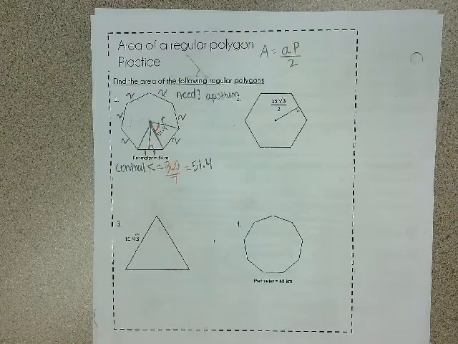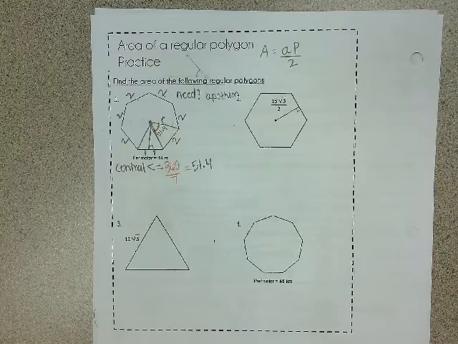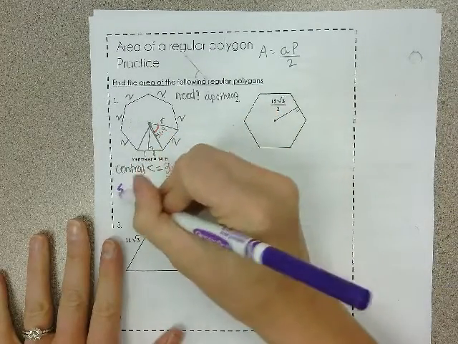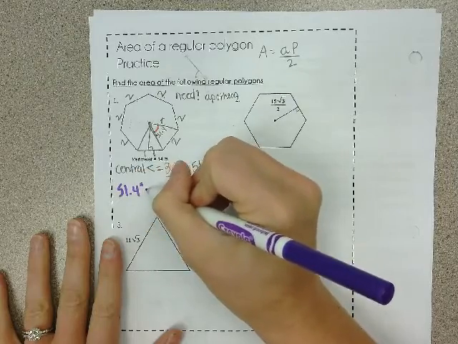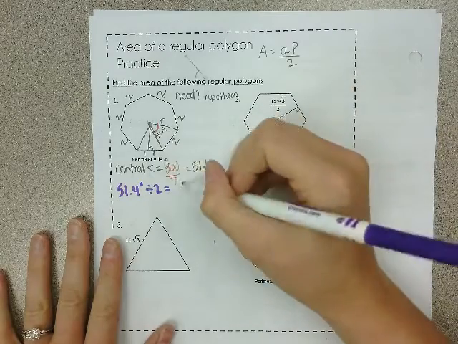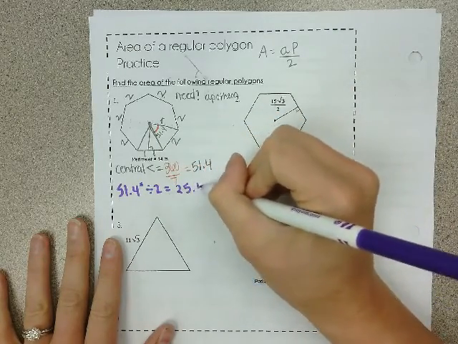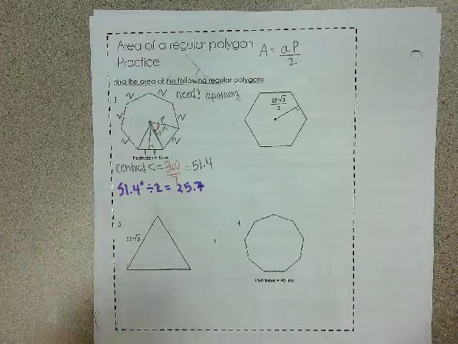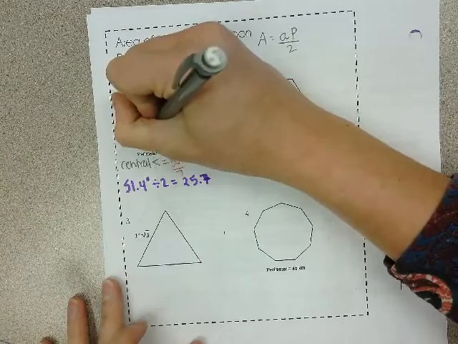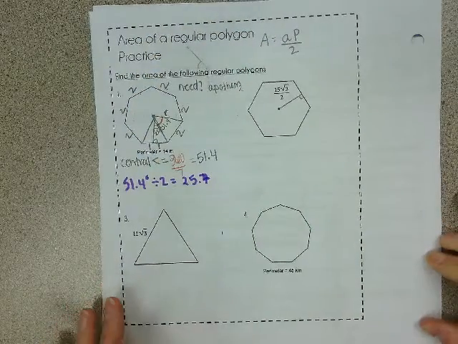And then what does the apothem do to that central angle? Bisects it, right. So I need to do 51.4 degrees divided by 2. What do I get? 25.7. So that is this little bitty angle in here, 25.7.